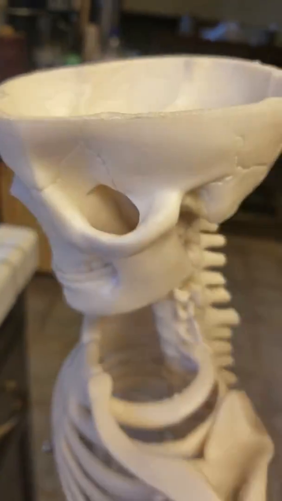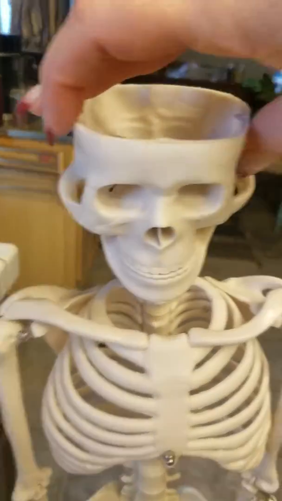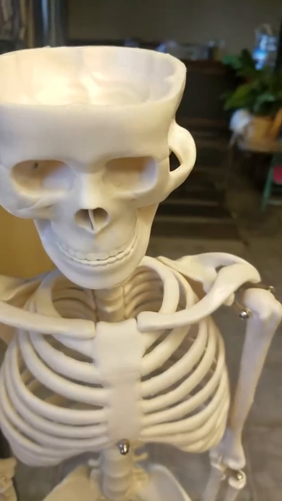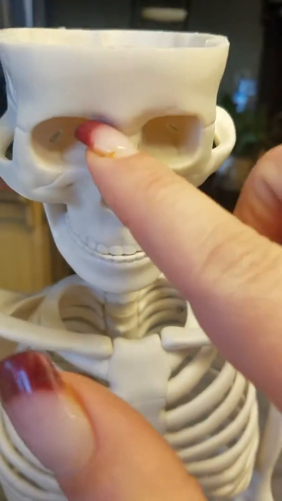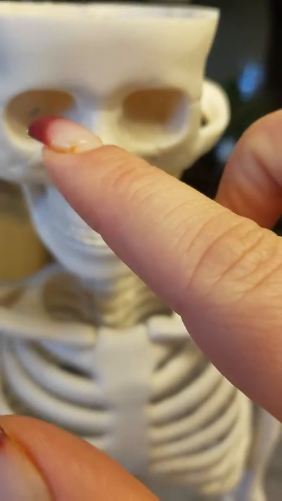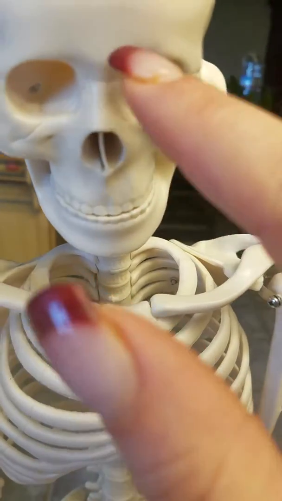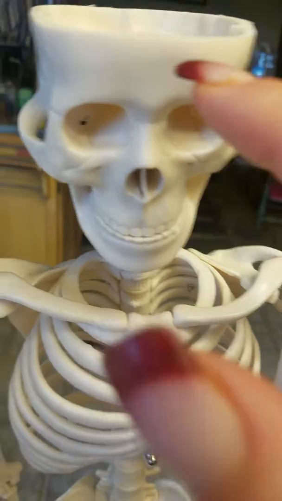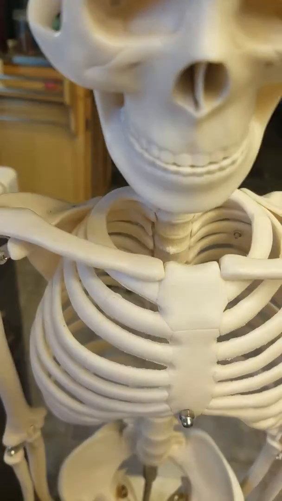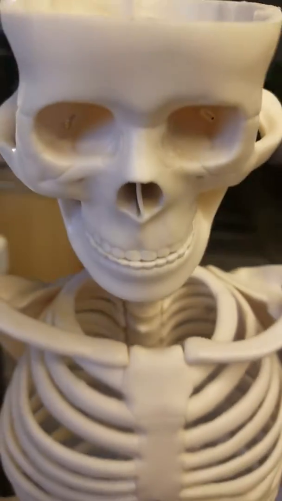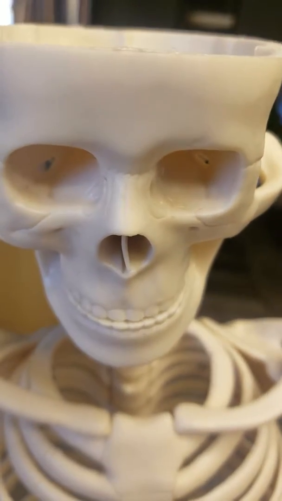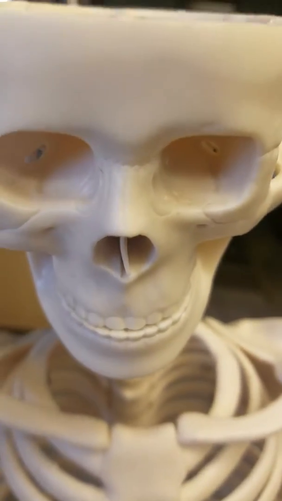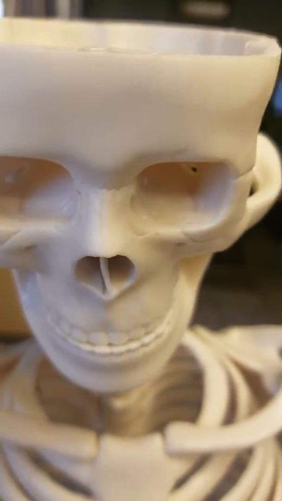The sphenoid is back here behind the eyes. You've got the greater wing here. The greater wing with the superior orbital fissure, which cranial nerves 3, 4, and 6 pass through.